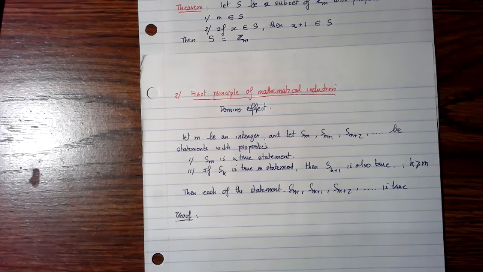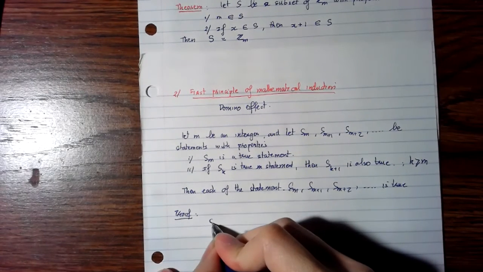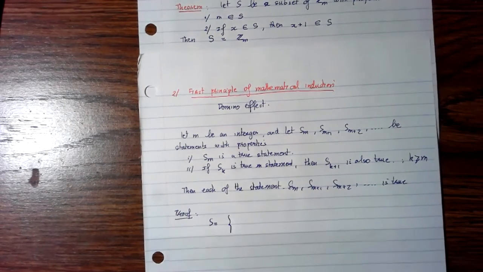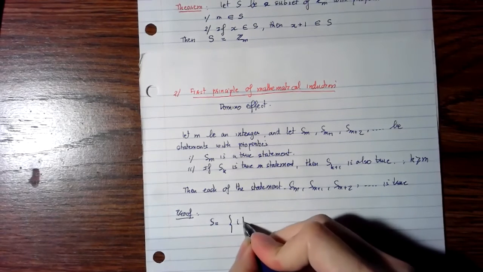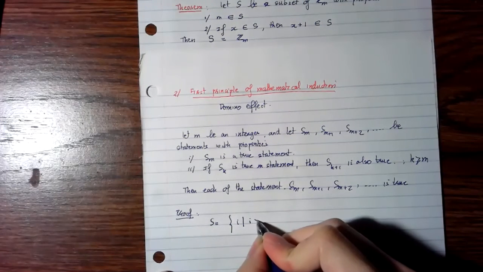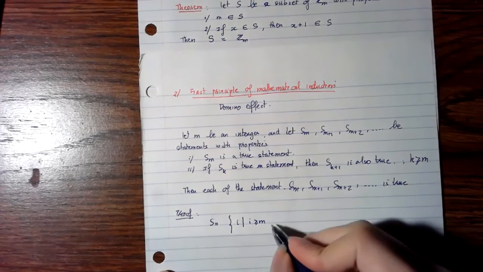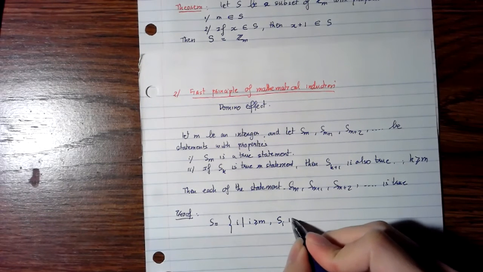So the first step we have to do is to call S a set of integers. I call it integer i, for example, and this integer i is greater than or equal to m. The condition for this set is that S(i) is a true statement.